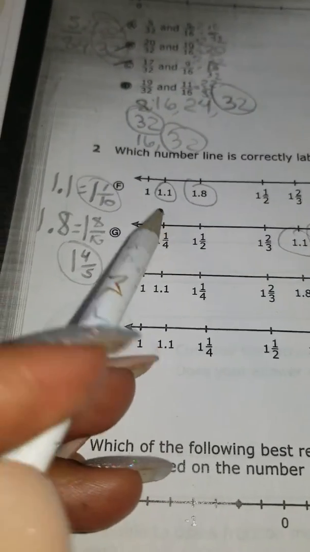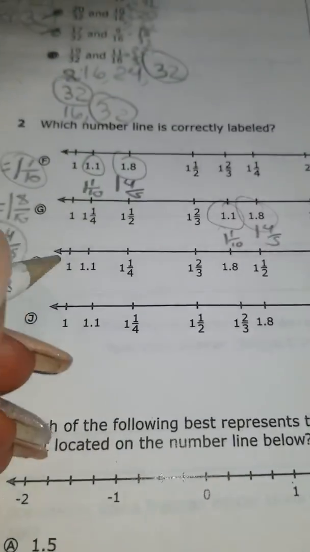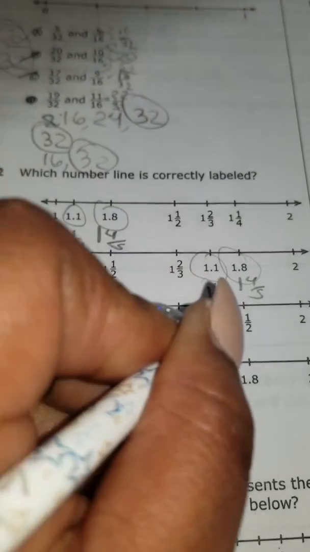So I want everyone to go ahead and write their new fractions: 1 and 1/10, 1 and 4/5.